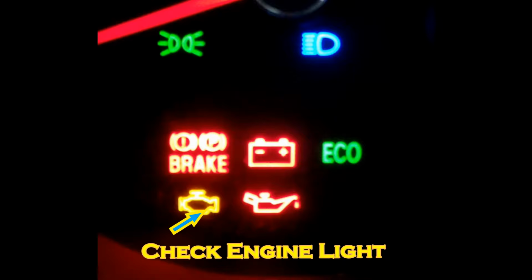As long as the vehicle performance or the fuel efficiency is not affected, there is no urgent need to get the car looked at. If the car is feeling sluggish as you're driving, or at any time if the check engine light starts blinking, you must get your car looked at as soon as possible.